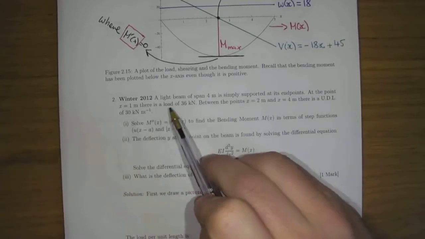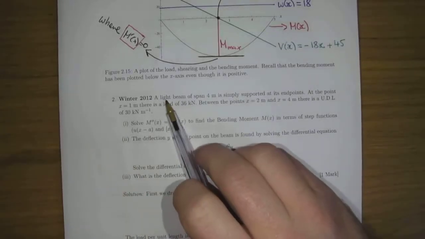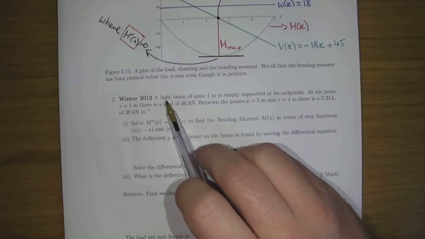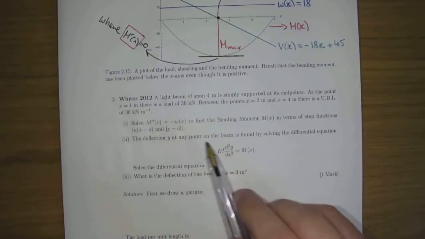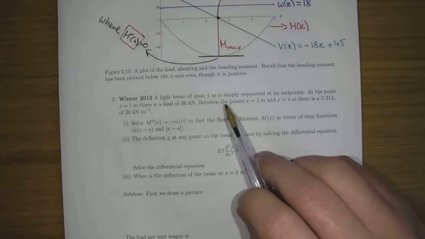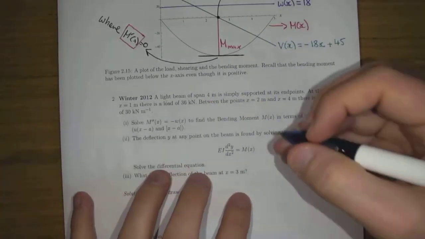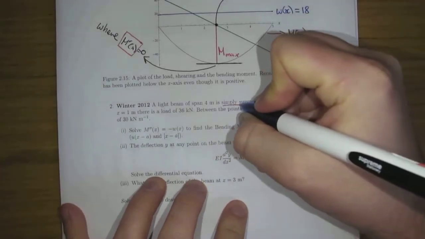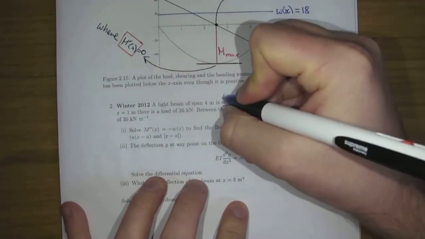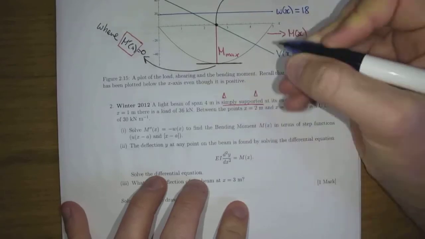So what I've got here is a light beam. The light doesn't really mean anything. The light just means that it satisfies the assumptions for these equations. That's all. Span 4 meters, simply supported. When you're doing a question, you're going to want to zoom in on this. This is very important. So in terms of picture, you're thinking something like this.